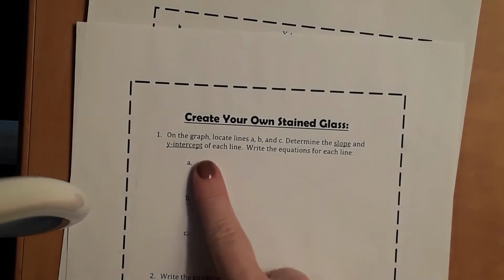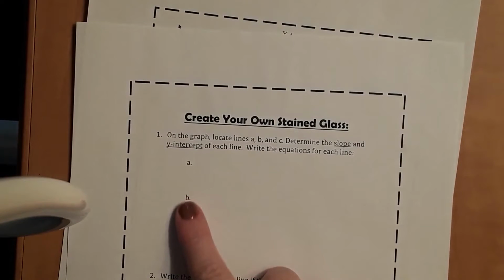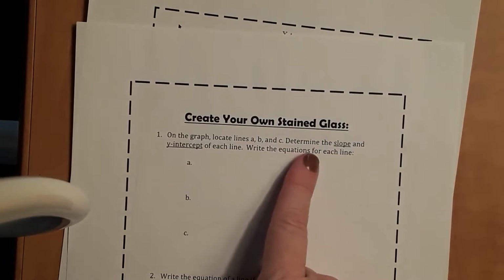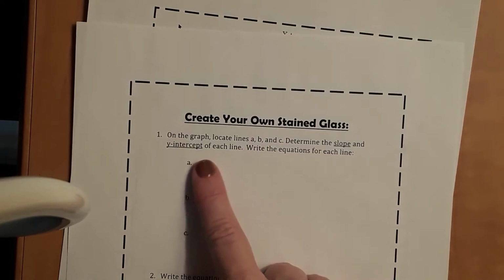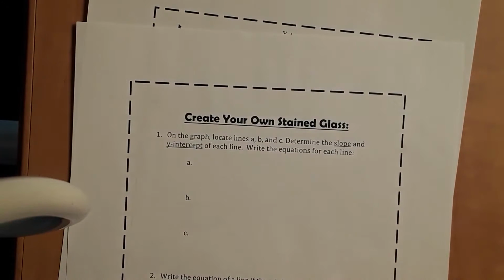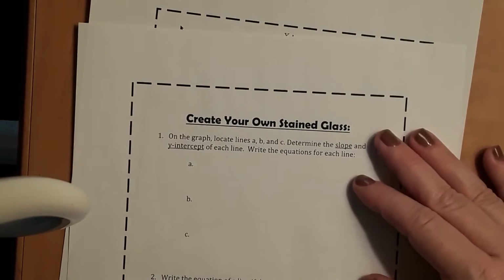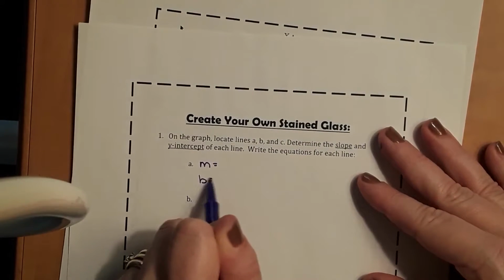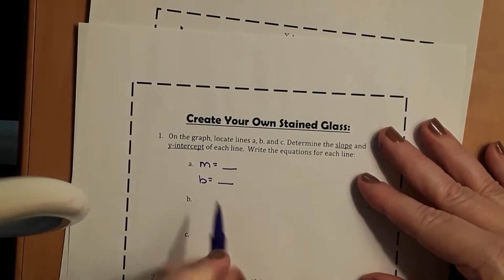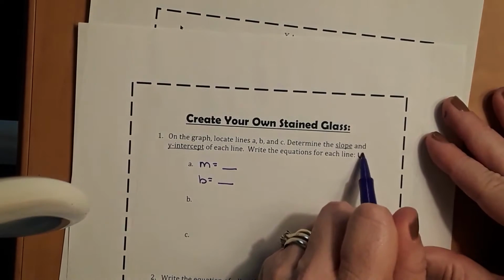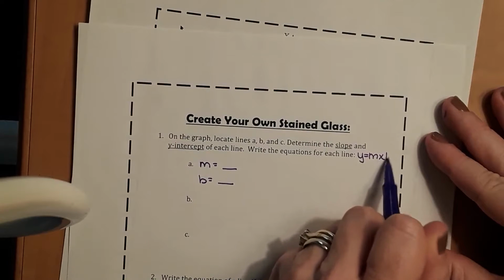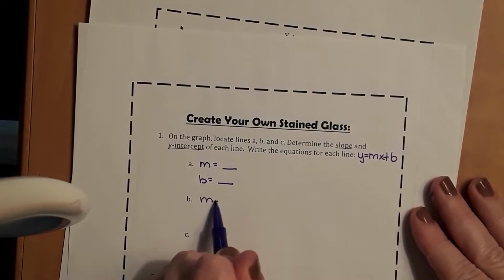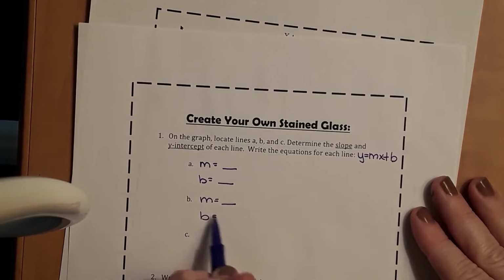When we look at this, our first 1A, B, and C, it says on the graph, locate lines A, B, and C, and determine the slope and y-intercept of each line. And then you need to write your equation for each line. So the first thing that I want you to do is write M and B, because you need to find your slope and your y-intercept, and then you're going to write your equations in the y equals mx plus b format. Do that for A, B, and C.